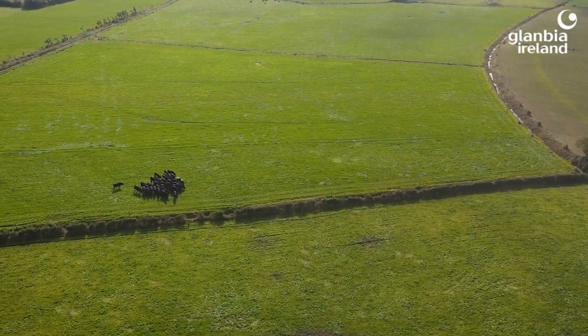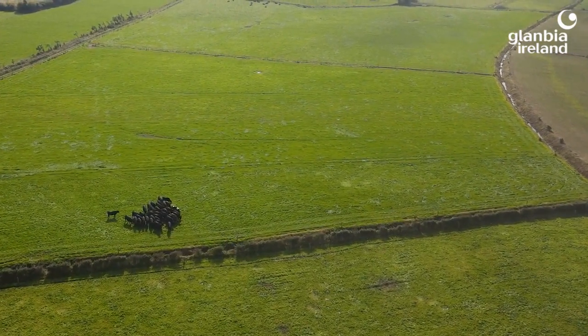Lime also releases phosphorus locked up in the soil from previous fertilizer applications, and it will greatly improve the efficiency of all freshly applied fertilizers. Lime should be applied as soon as possible in the grazing season to get the quickest benefit from lime application.